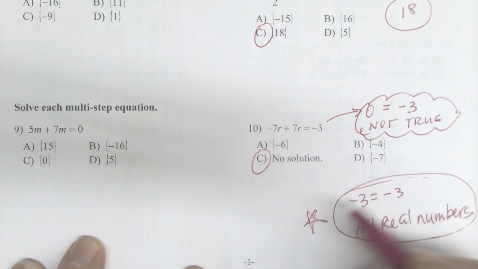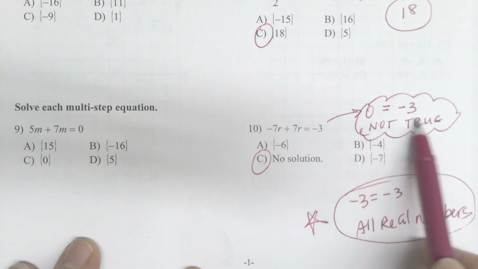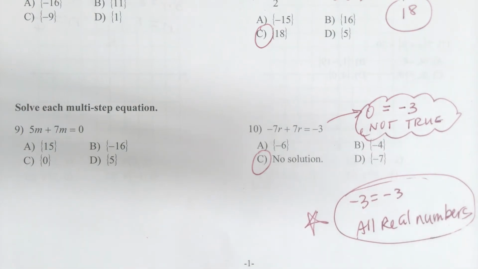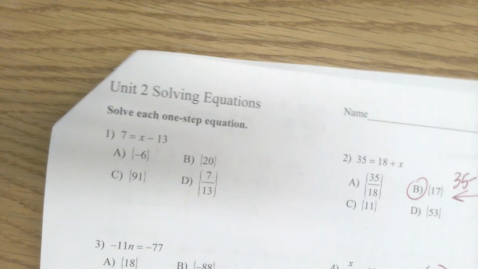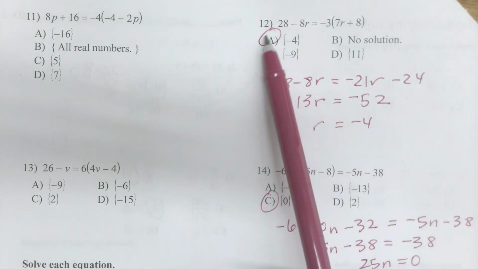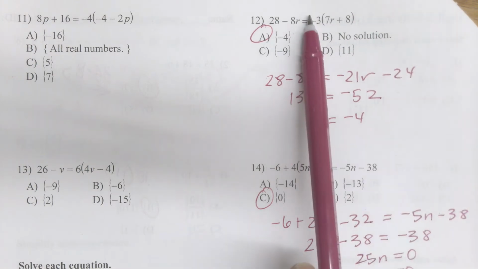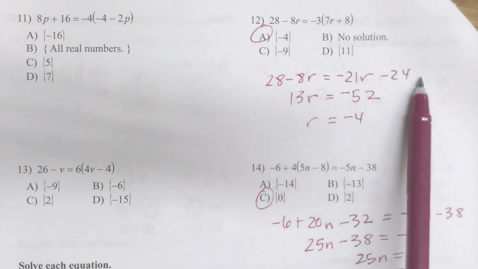This is like a star situation. If it's always true, it's all real numbers. If it's never true, it's no solution. Of course, it's not limited to all solutions or no solutions. You can also get an answer. And so when I did this, I went through and I distributed first, -21r.